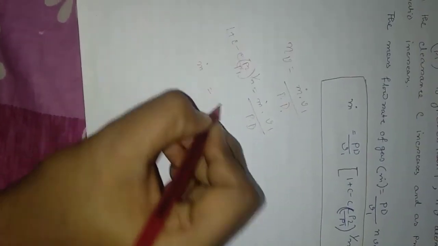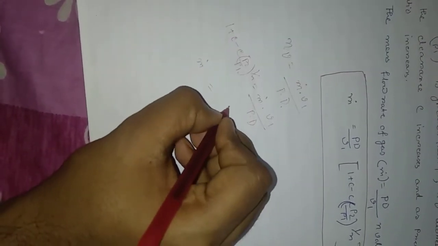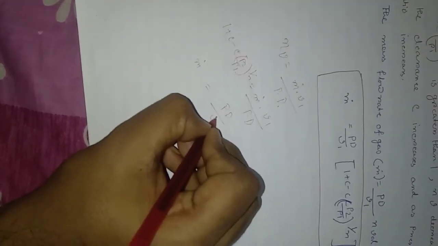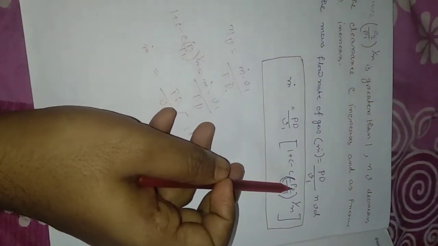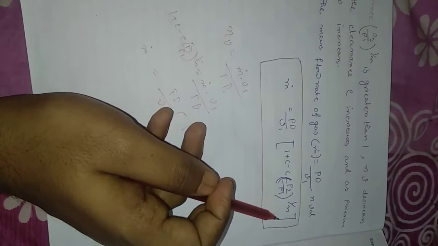From that expression you can also write down the mass flow rate, that is M is equal to PD by V1 into 1 plus C minus C into P2 by P1 to the power 1 by n. So these are the mass flow rate expressions. Okay, just go through the lecture video.